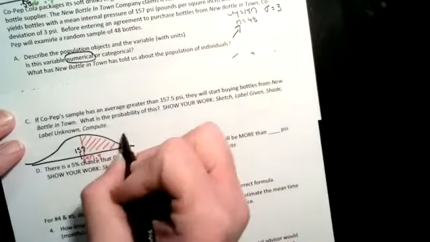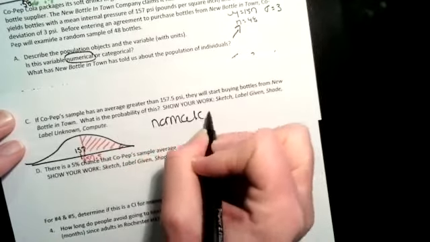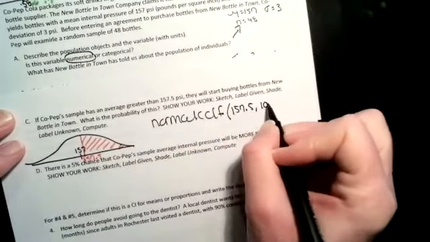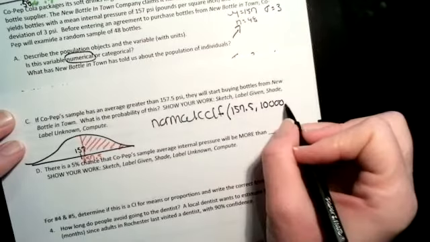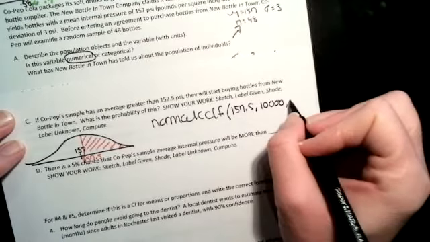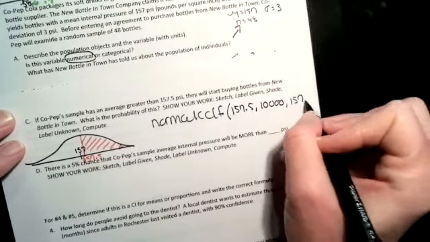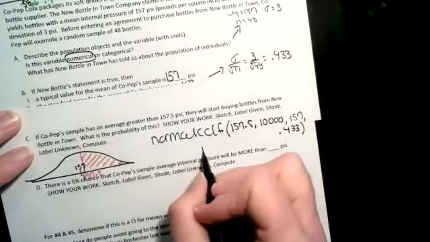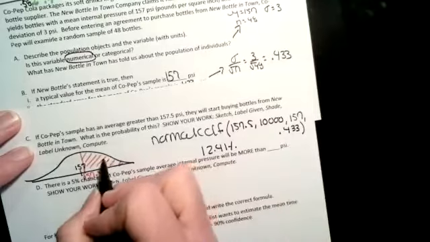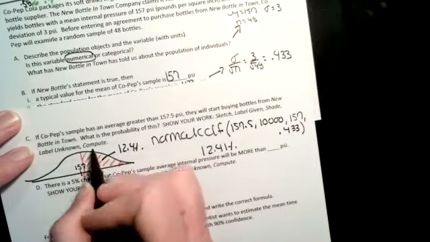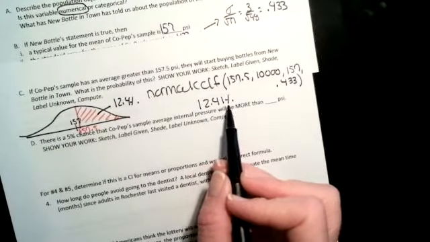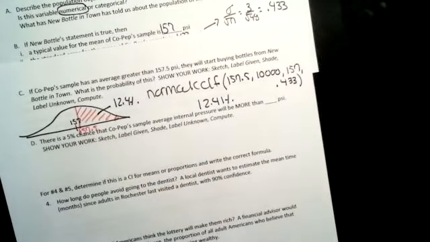So let's go ahead and find the probability of this. I want to find that. So it's normal CDF. My lower bound, 157.5, upper bound, 10,000 for me, because that's what my calculator is at. 157, and my spread was 0.433. So I plug that in and I get 12.41%. So this area is 12.41%. That's why I told you my graph was off a little bit. That's okay. It's only for me. So it's saying that 12.41% of the bottles have more than this PSI, 157.